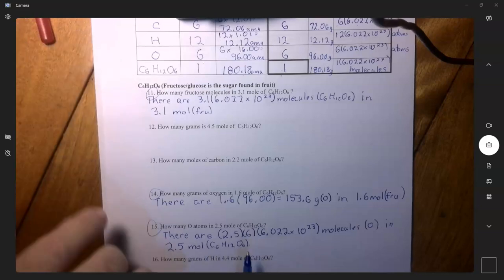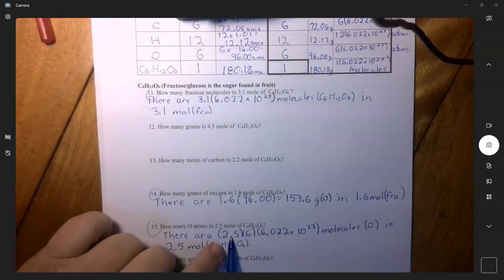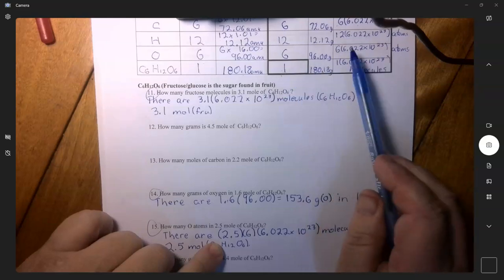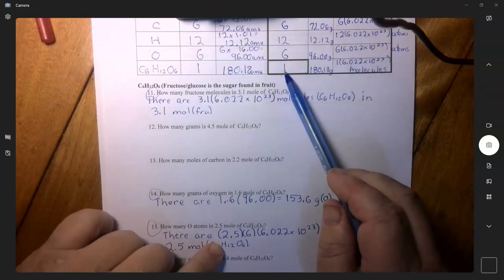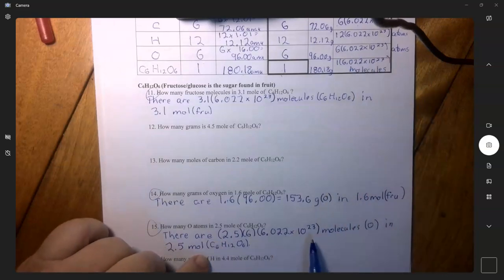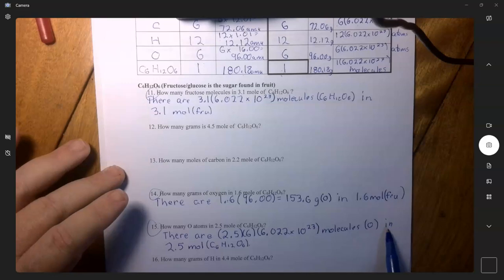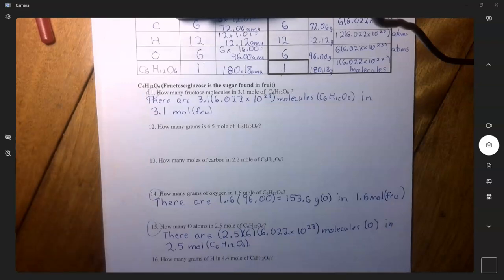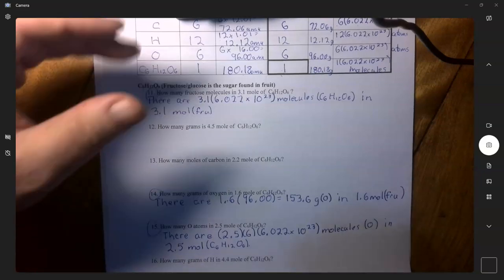Okay, so there are 2.5 times this number right here. Okay, 1 mole is this many. 2.5 moles is 2.5 times this many, so that's what I wrote here. Molecules of oxygen in 2.5 moles of C6H12O6. So I think that's enough examples to get you started, but if you have questions, ask me.